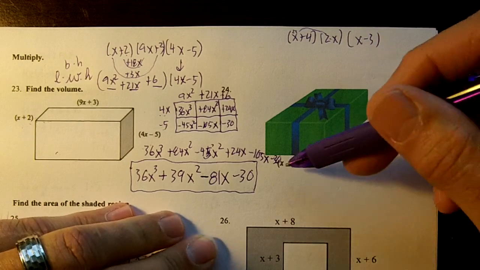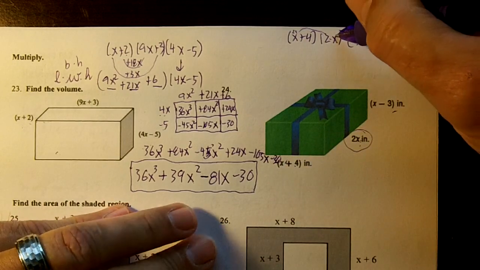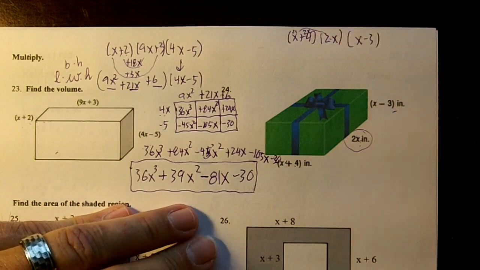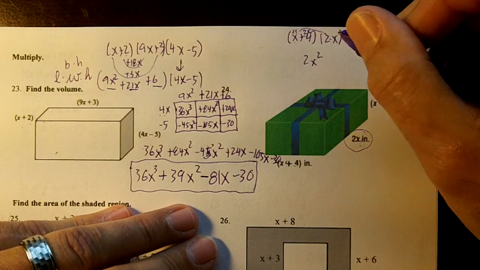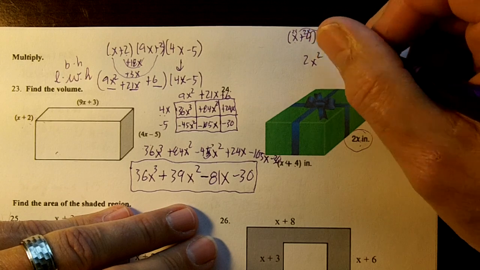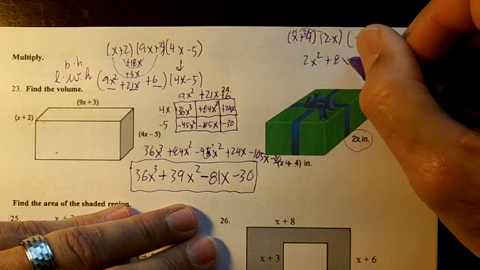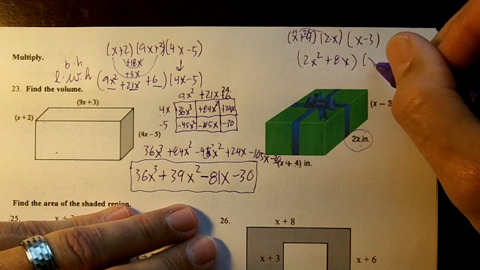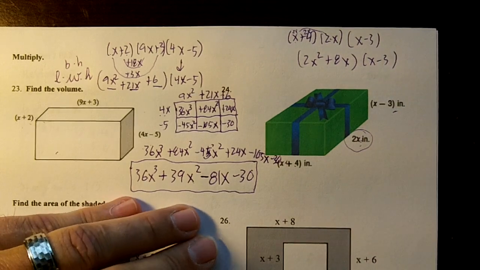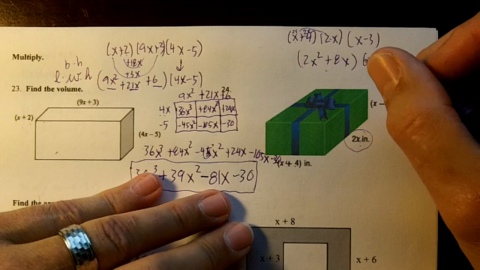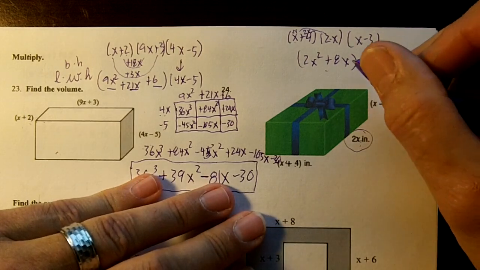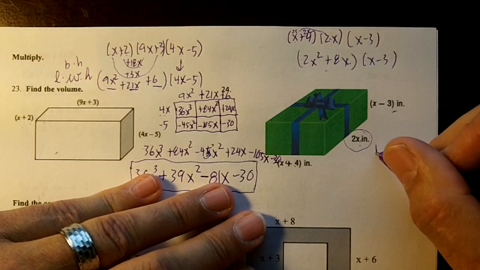Okay, so I just wrote down this times this times this. So I'm going to multiply 2x times x plus 4. 2x times x is 2x squared. And then 2x times positive 4 is plus 8x. And I'm going to multiply that by x minus 3, aren't I? Okay, now then, this is a little bit different than the other fulls, but we can still do it. Okay, let's do this with a box. It'll be a little bit easier.